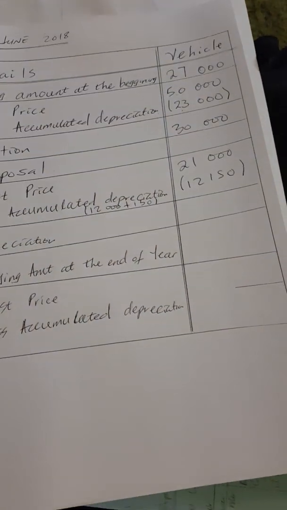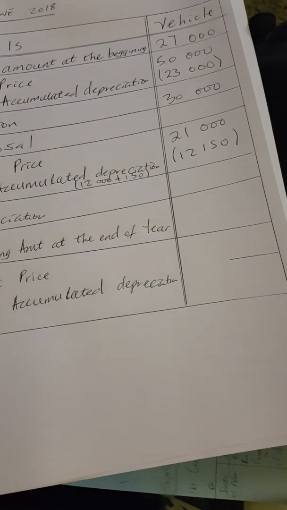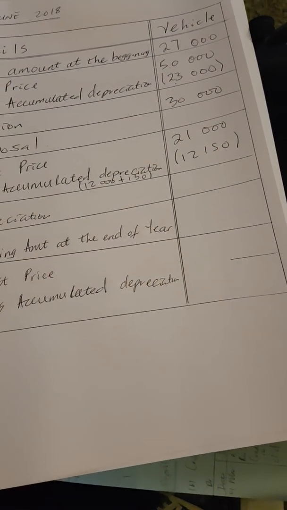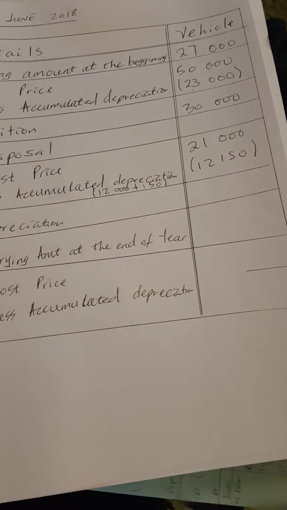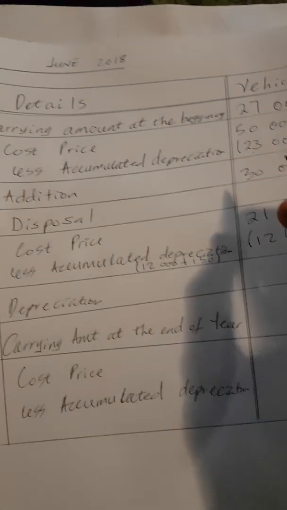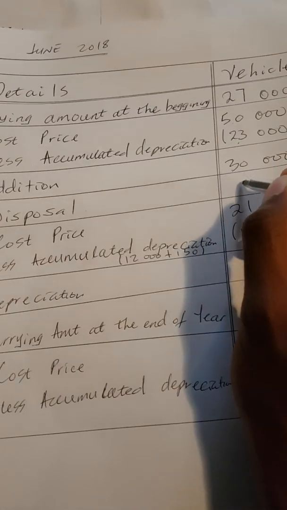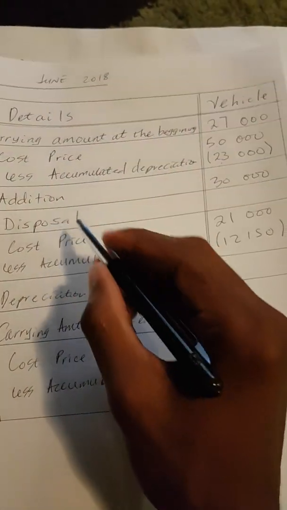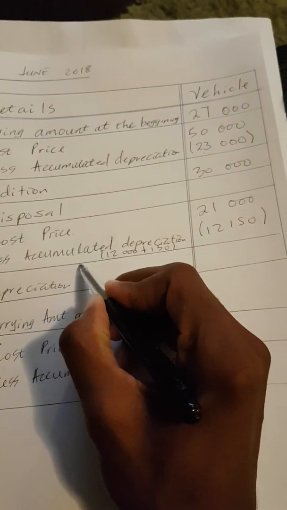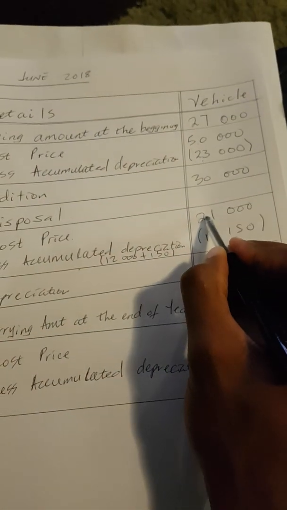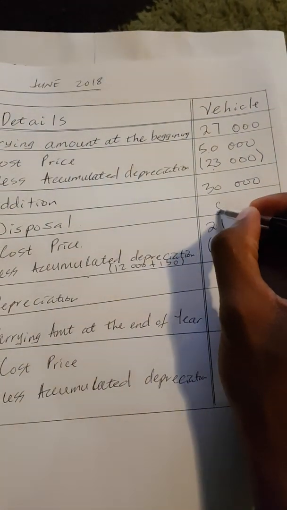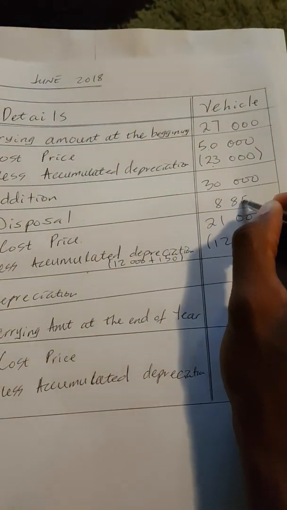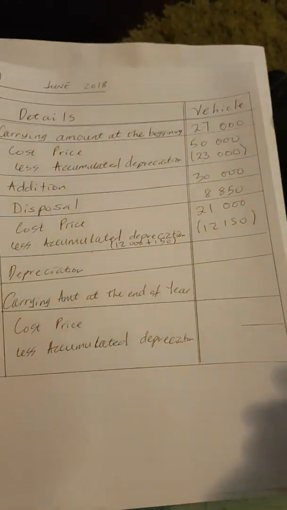You subtract the 2. How much will you get? 21,000 minus 12,150, you'll get 8,850. So the amount of your disposal is cost price minus the accumulated depreciation. So it's 21,000 minus 12,150, you get 8,850. So this will be your disposal.